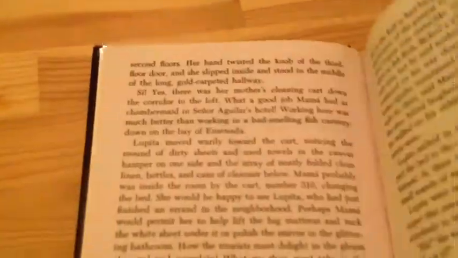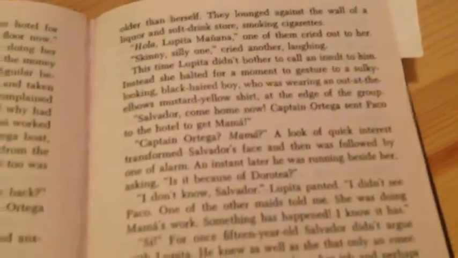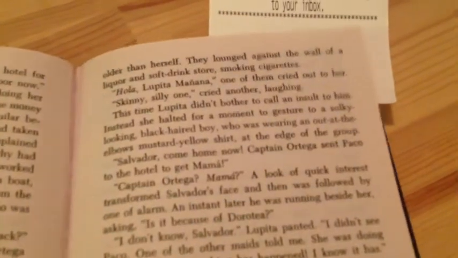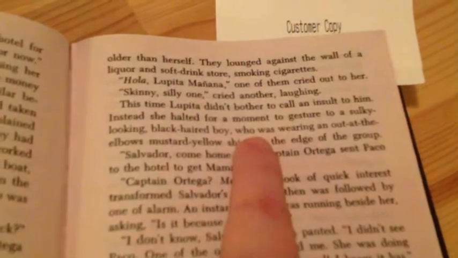Let's go ahead and look back to our book. I do know that when Lupita first comes to tell Salvador that he needs to come home, she says there's a group of boys, and then there's one boy. She gestures, it says, for a moment, to a sulky-looking black-haired boy.